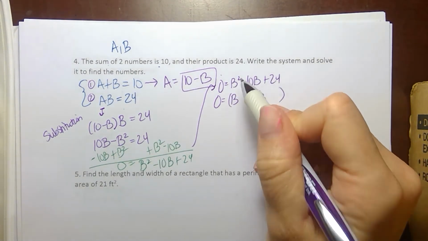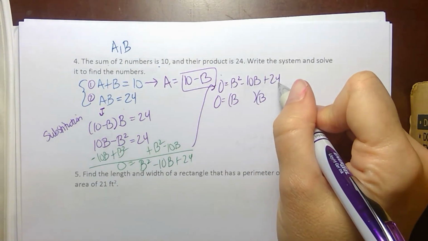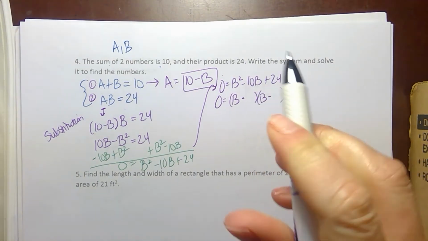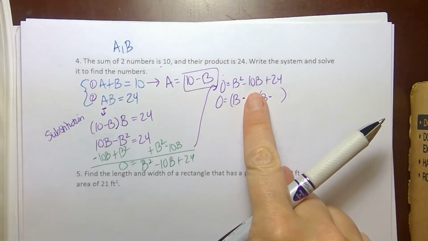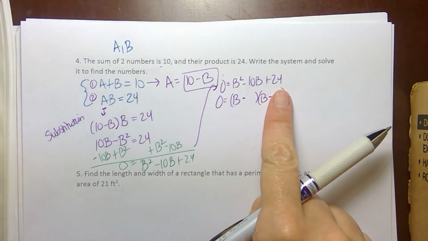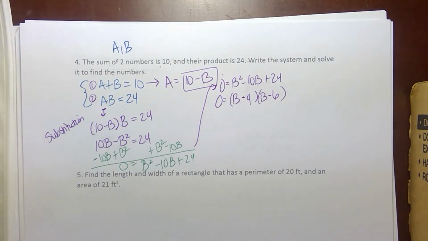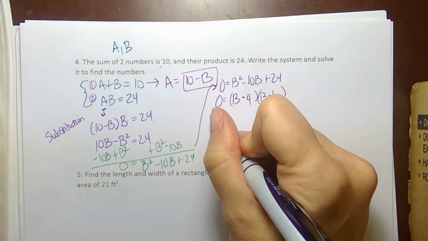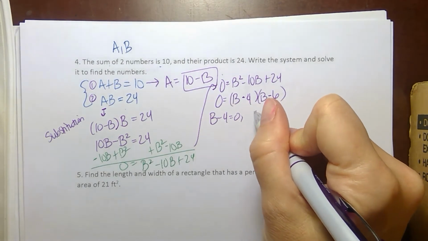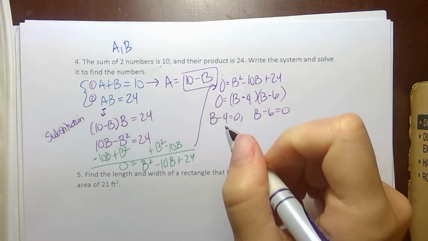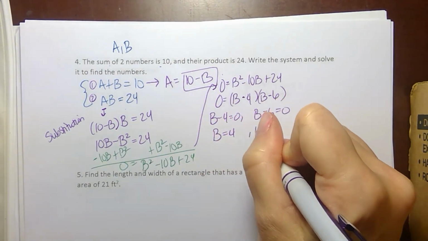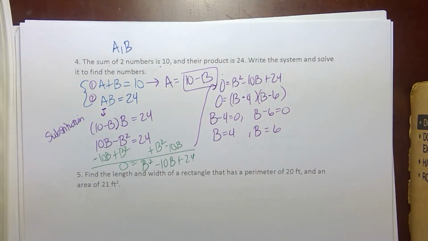The constant is positive, my middle term is negative. This means they're both the same sign and they're both going to be negative. I need factors of 24 that add to 10. Well, 24 can be 1 times 24, that doesn't work. 2 times 12 doesn't work. 3 times 8 doesn't work. 4 times 6 works. So 4 and 6. I set each of these factors equal to 0 to finish solving. And I get that B could be 4 or B could be 6.